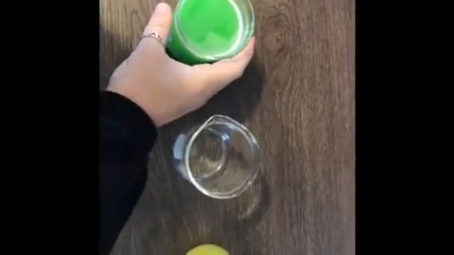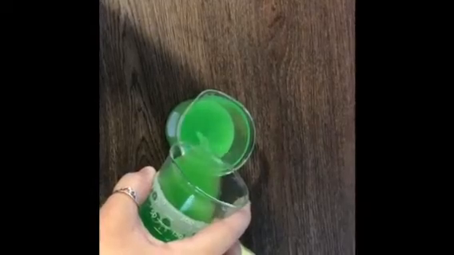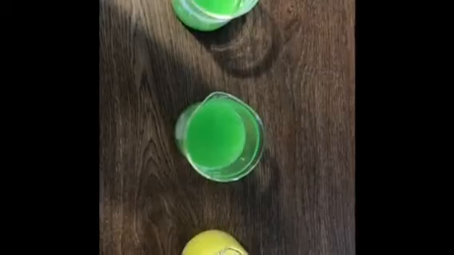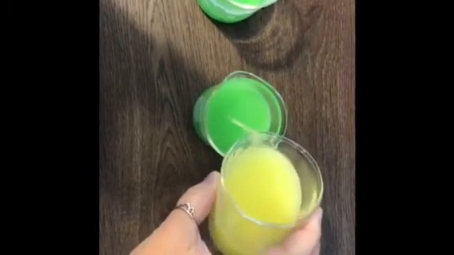Okay, so what I'm going to do is I'm going to take some green, I'm going to pour it in here. And now I'm going to take our recessive yellow. So this would be the same as if you're getting one gene from your parent and one gene from the other parent. Okay, so this is one. Now I'm going to pour the yellow. So I want you guys to take a moment to observe what happened.